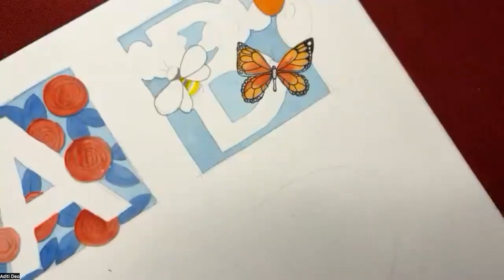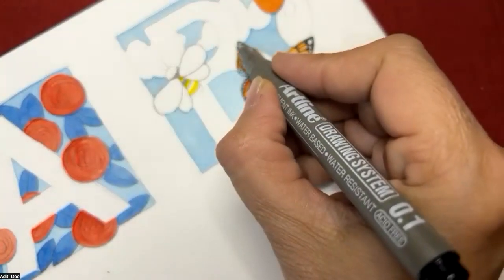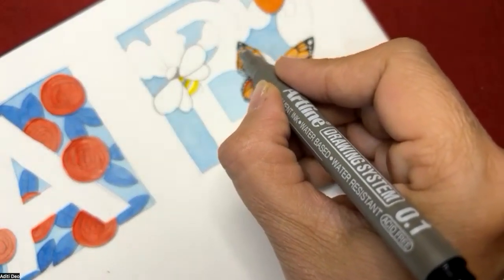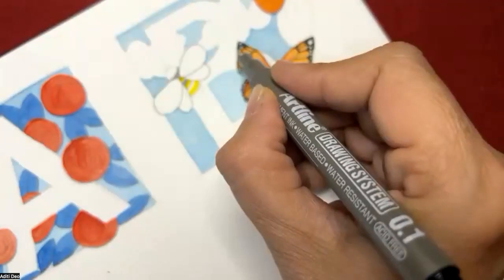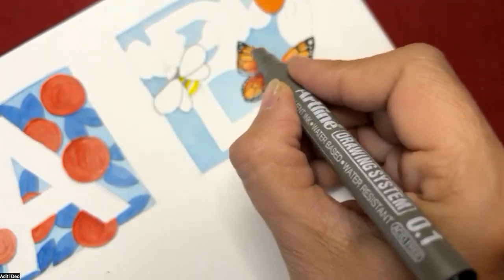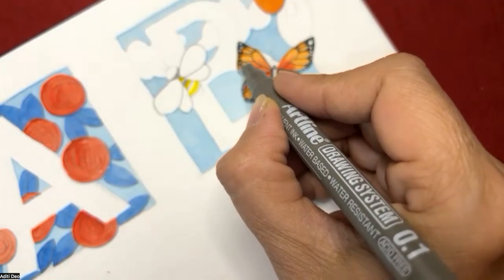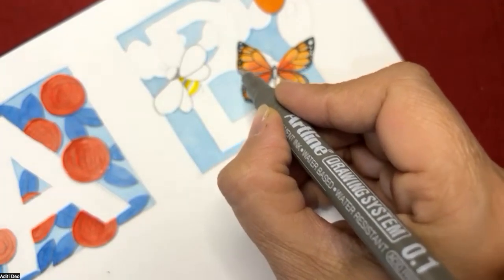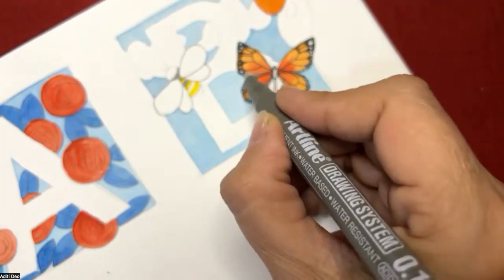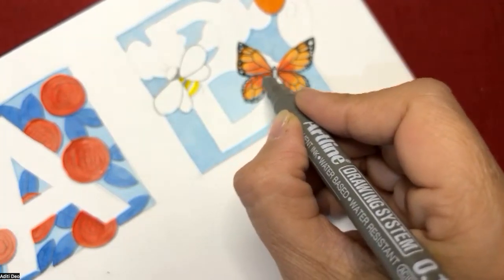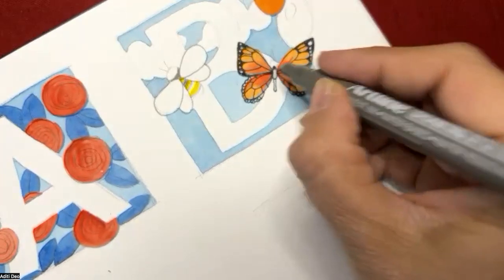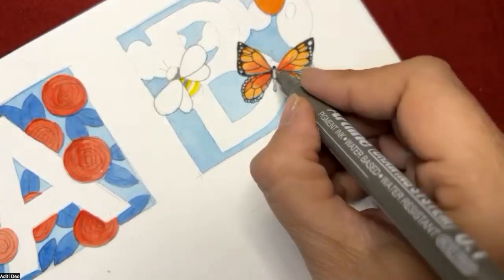You don't have to get it absolutely accurate. Somewhere close to reality is also fine. Because after all, this is just a picture. And even if we don't make exactly the same number of dots or whatever, it's still going to look like a butterfly.